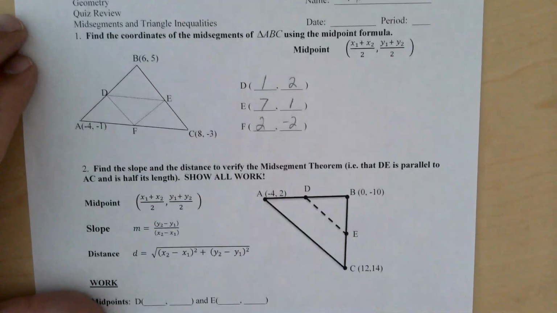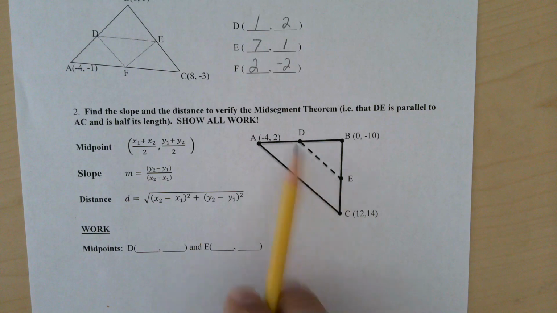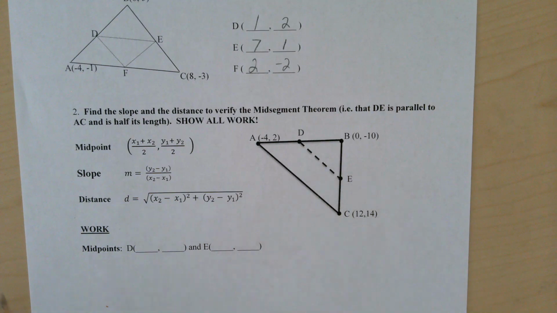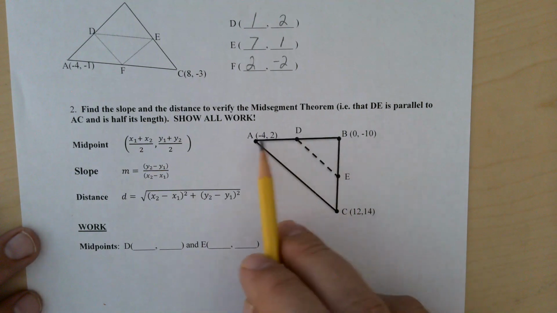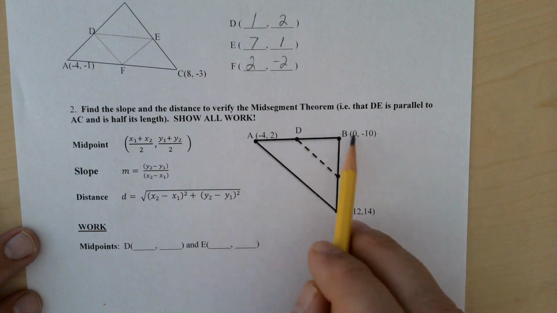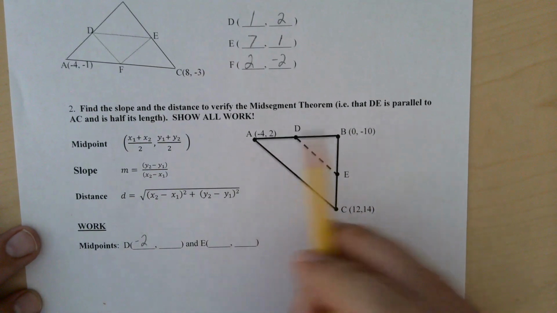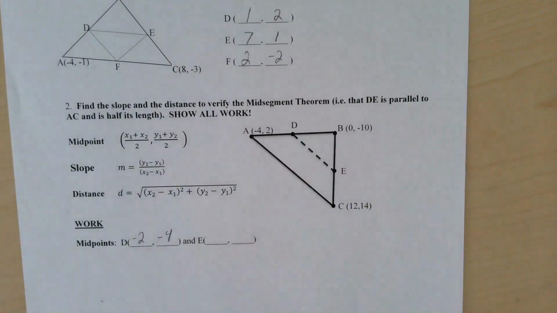So that should be very easy at this point to find the midpoint for each side of your triangle. Now we're going to use that, and we're actually going to show that the midsegment is parallel to the opposite side. And whatever this length is, when you double it, you'll find the length of the opposite side. So once again, I'm going to make you find the midpoint. For point D, in between A and B, I add my x's, I get -4. Half of -4 is -2. I add my y's, I get -8. Half of -8 is -4.